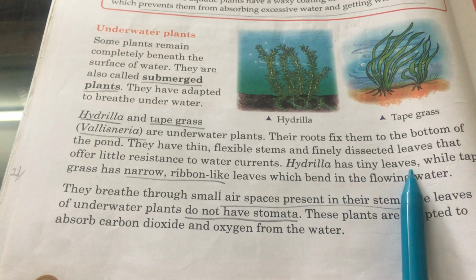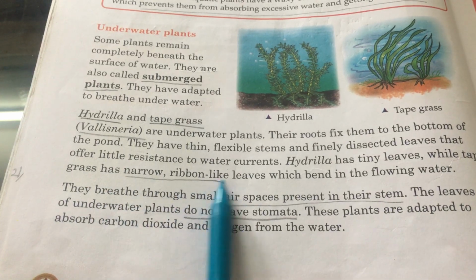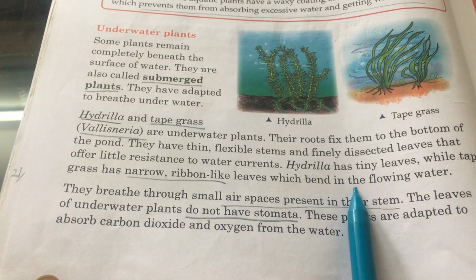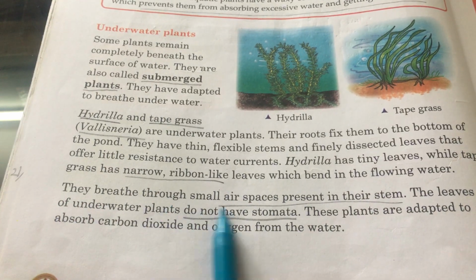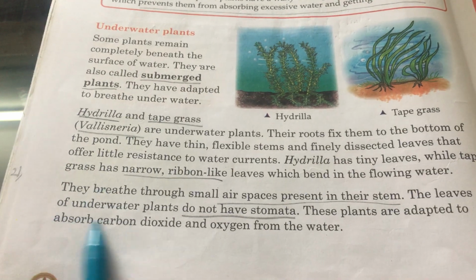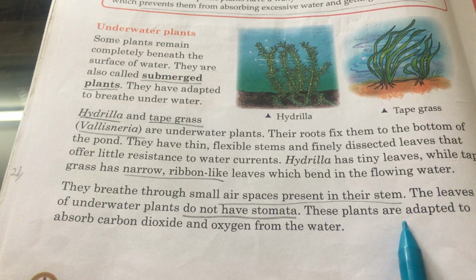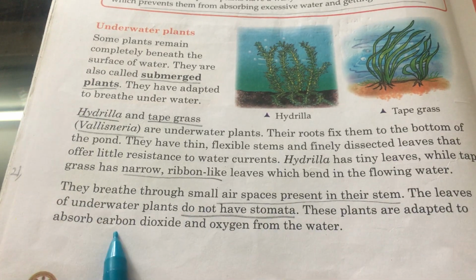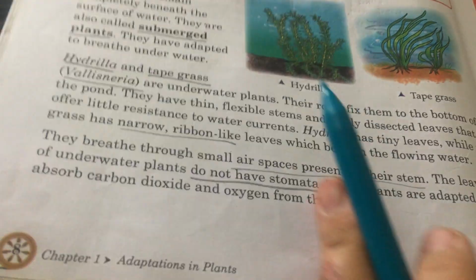Hydrilla has tiny leaves while tape grass has narrow, ribbon-like leaves which bend in the flowing water. They breathe through small air spaces present in their stem. The leaves of underwater plants do not have stomata. These plants are adapted to absorb carbon dioxide and oxygen from the water.